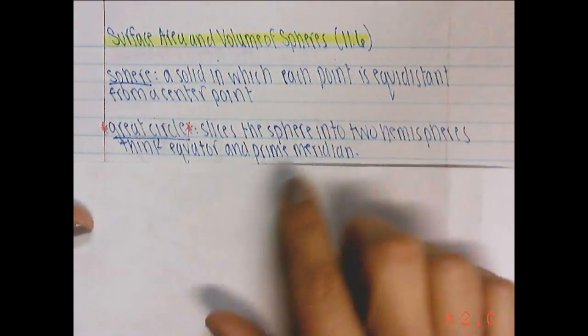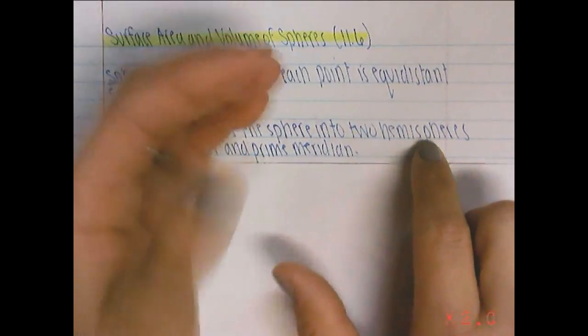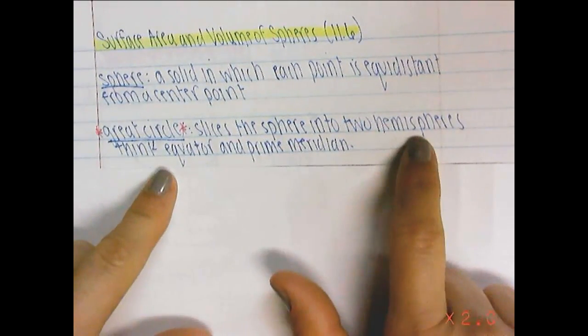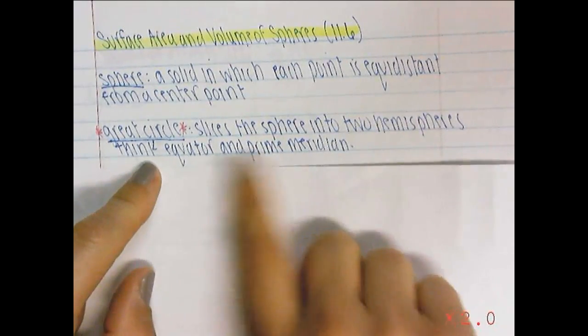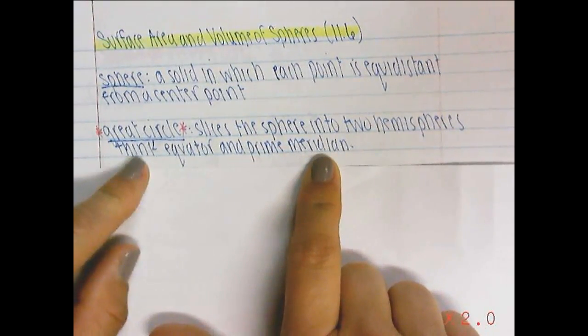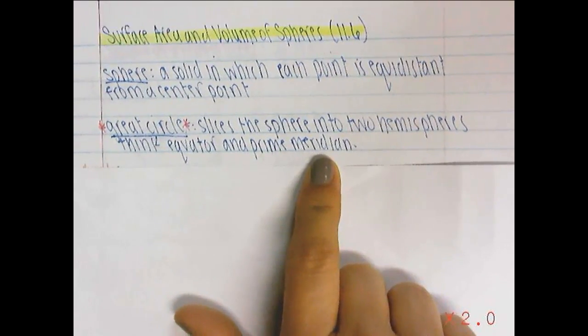Then we're going to talk about the great circle. If you slice the sphere into two hemispheres, so if we had a sphere and we sliced it down the middle, that would be the great circle where you did the slicing. Think the equator and the prime meridian, the belt that goes around the sphere.